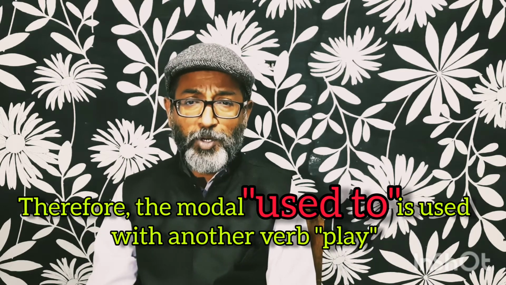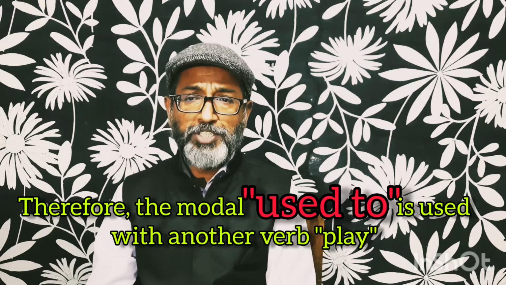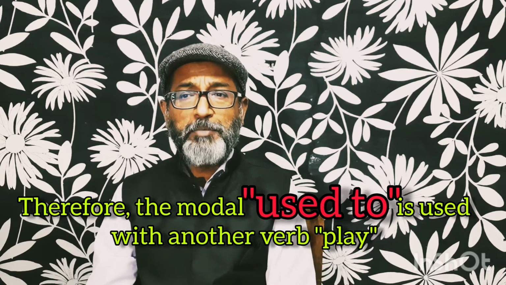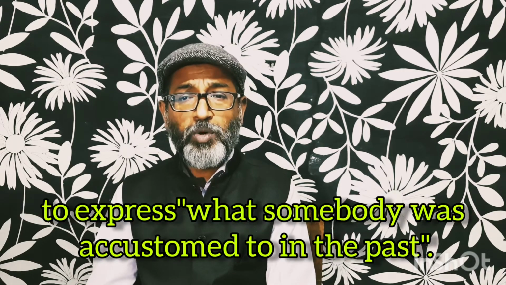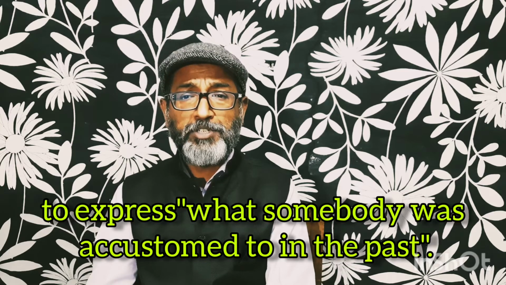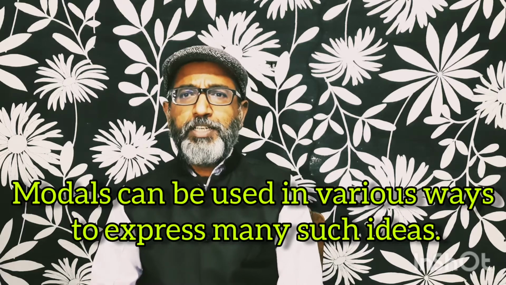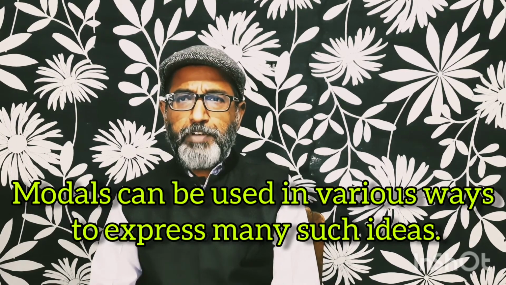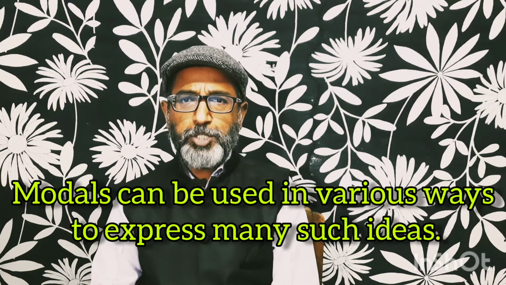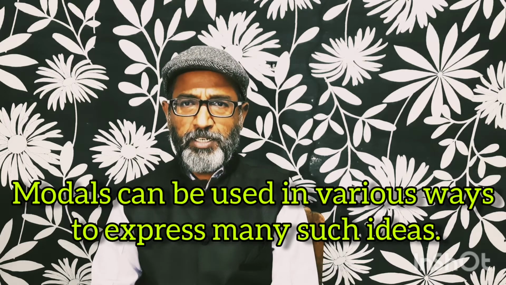Therefore, the modal used to is used with another verb play to express what somebody was accustomed to in the past. Modals can be used in various ways to express many such ideas.